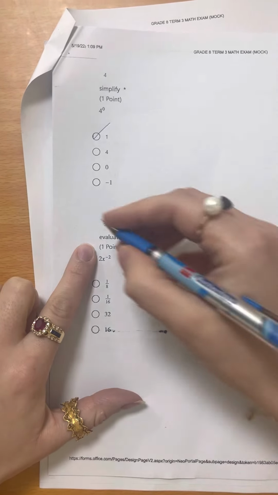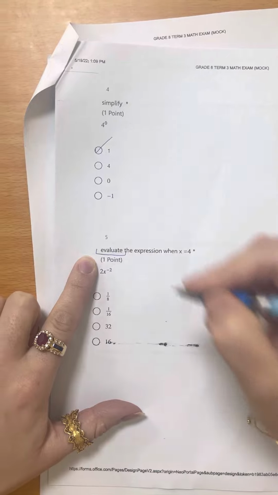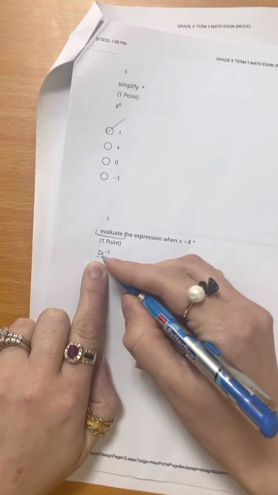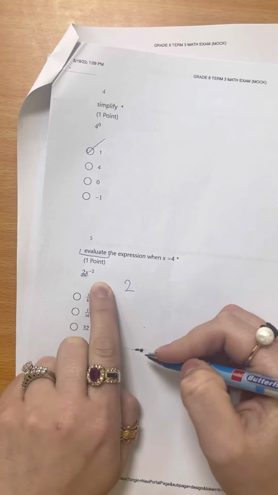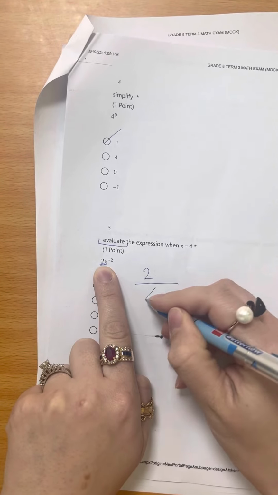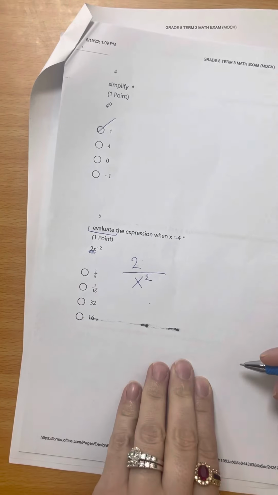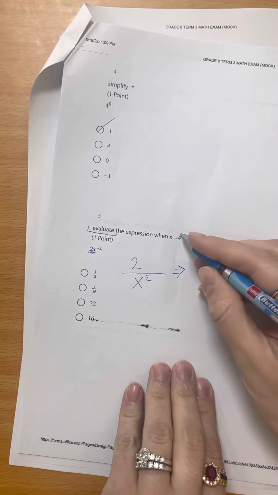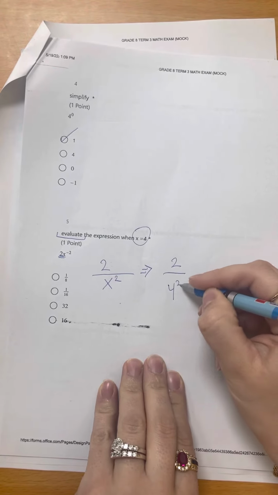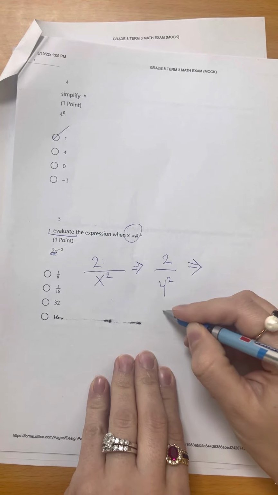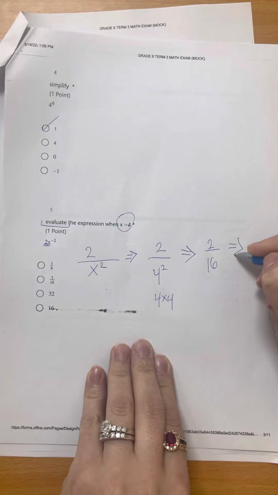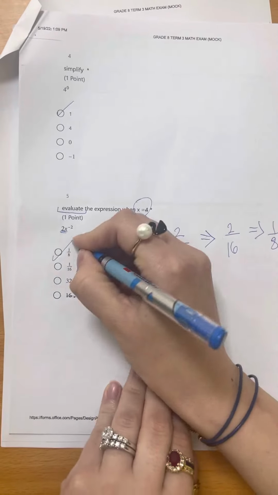Now, evaluate. When I say evaluate, it means I want the answer to be as a number. So here we have only one number, which is 2. I copy it again. I have a power that's negative, so I will put a fraction and x will go down and the power will be positive. Now I will substitute. Instead of x, I will put 4. So 2 over 4 to the power 2. 4 to the power 2 means 4 times 4. So 2 over 16, which is 1 over 8.